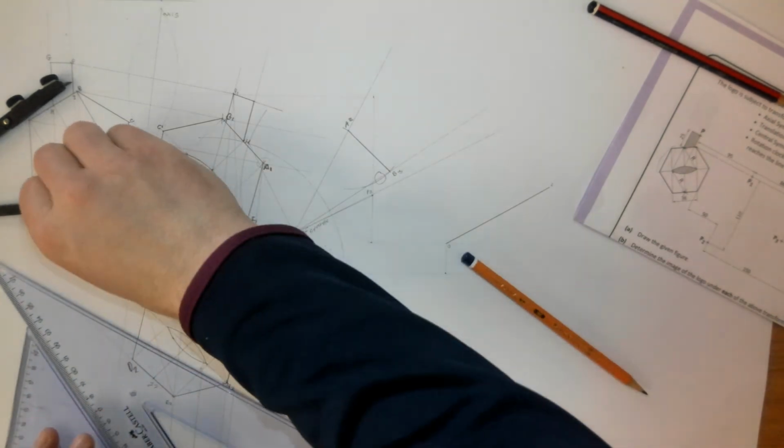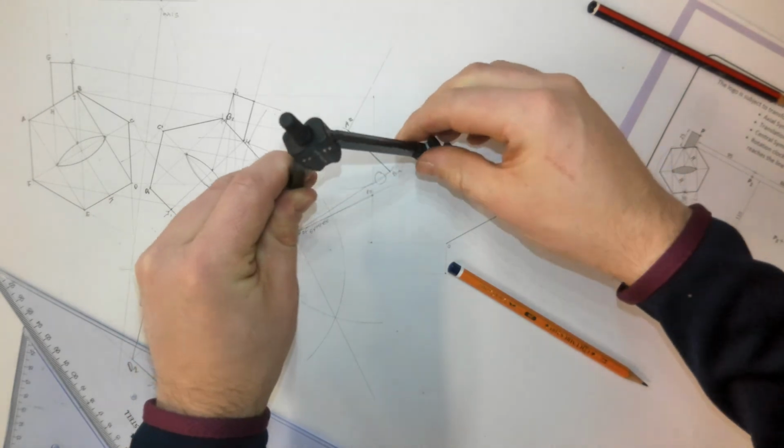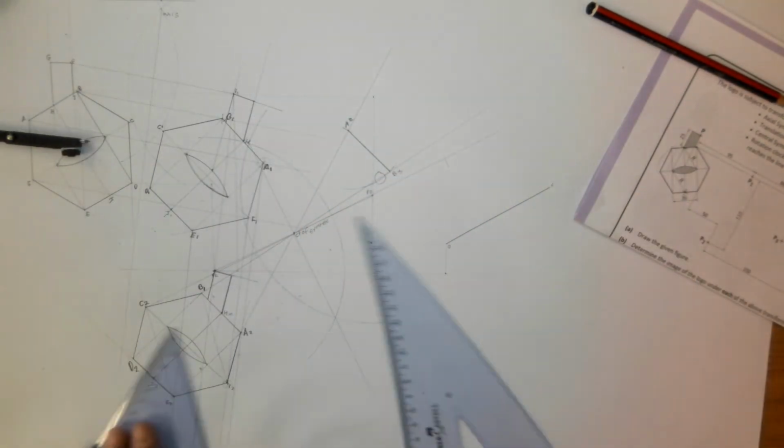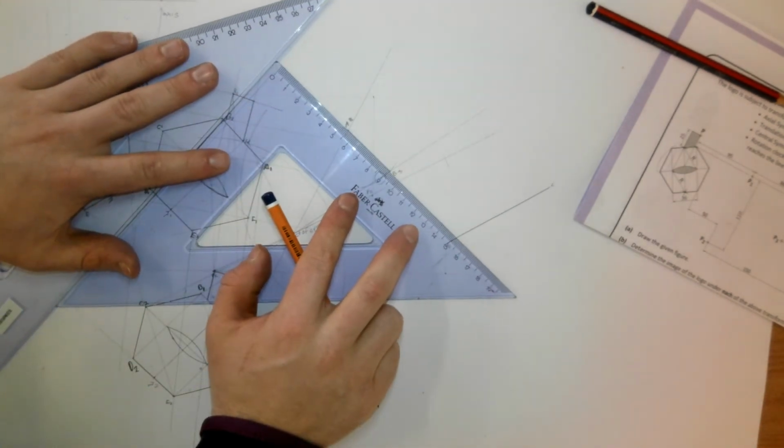Now, an indication where C is going to be: if you put your compass on the center point, C is going to be up here. Now, as we know, the external angle of the hexagon is 60 degrees.